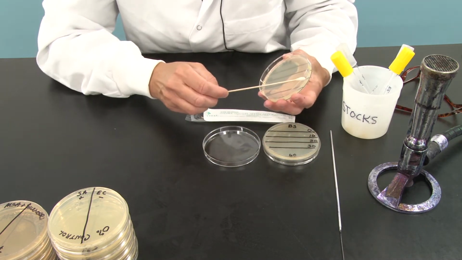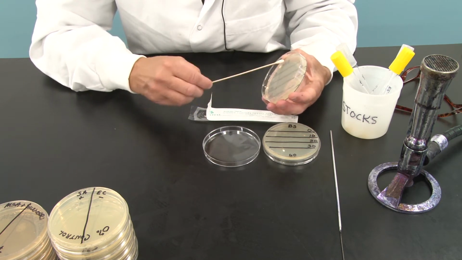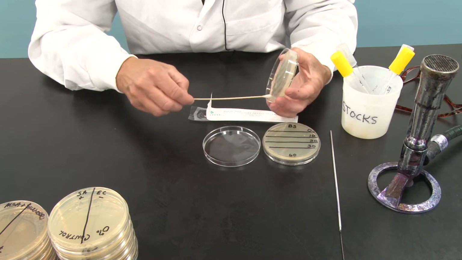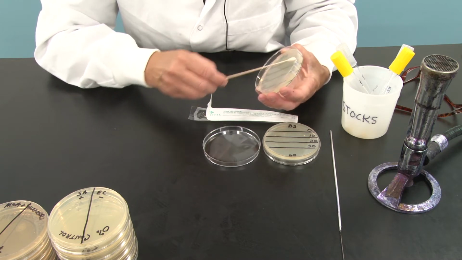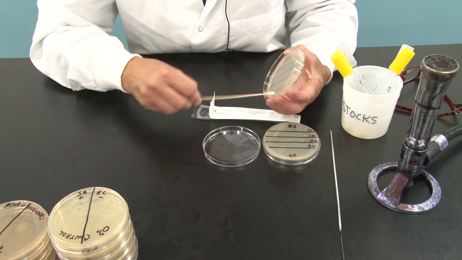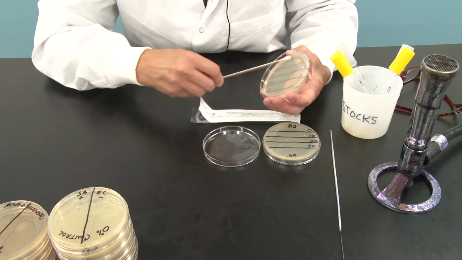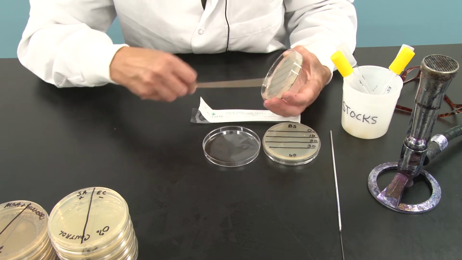I am going to take my Serratia marcescens plate. I'm going to swab it back and forth from side to side. I'm actually touching the sides of the plate, and I'm going to roll the swab around as I do this so that I am sure to make a thick layer of bacterial cells on there.